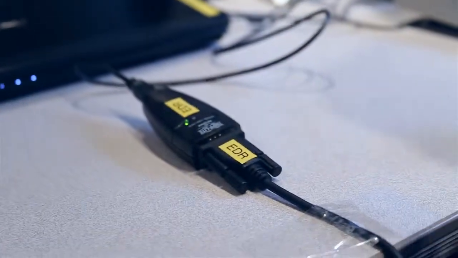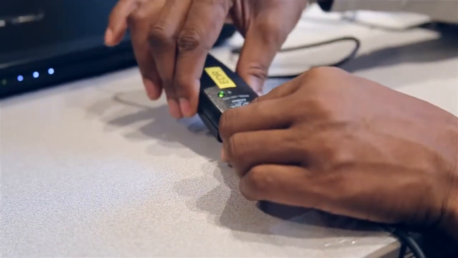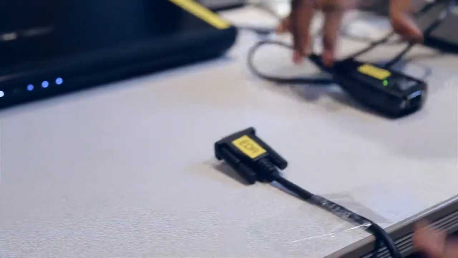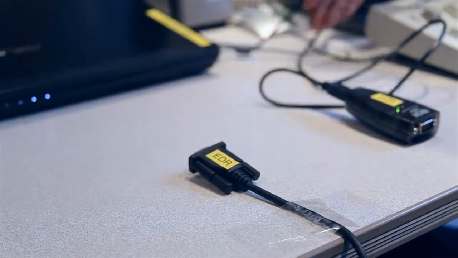Now, to test the system, since we know that EDR is not working, what you do is disconnect this 9-pin end right here. And then you leave this cable on the table. Don't touch that, just leave it on the side. And also your adapters are still connected, as you can see here.